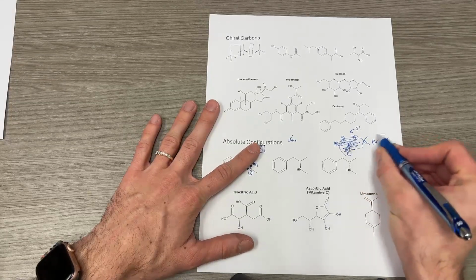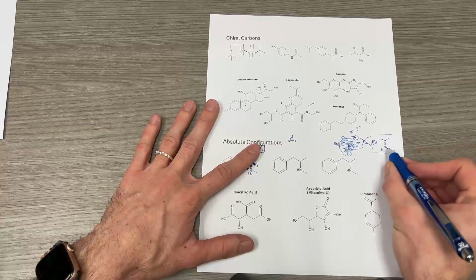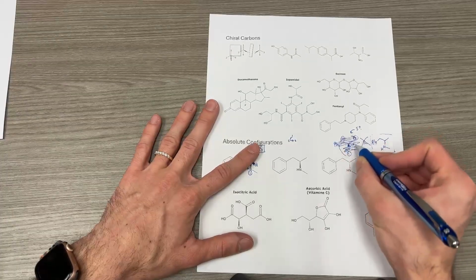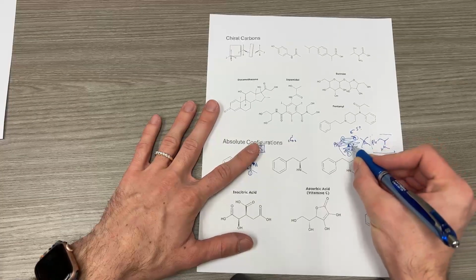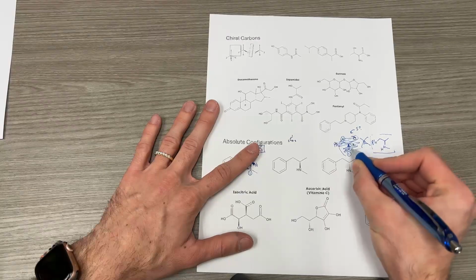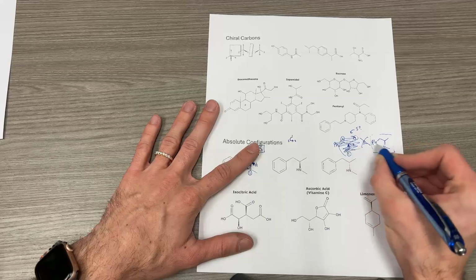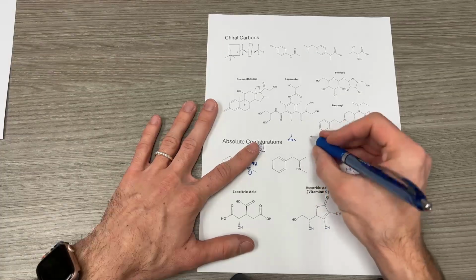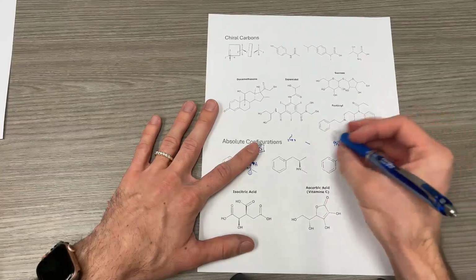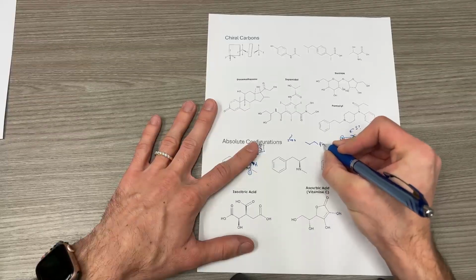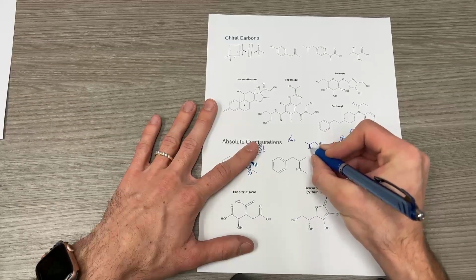What I did to make this structure from the one that I drew, hoping that it would be S, was I swapped the placement of H and N. I brought the hydrogen forward and I pushed the nitrogen backwards. I could have just as easily swapped the placement of the methyl and the phenyl groups.